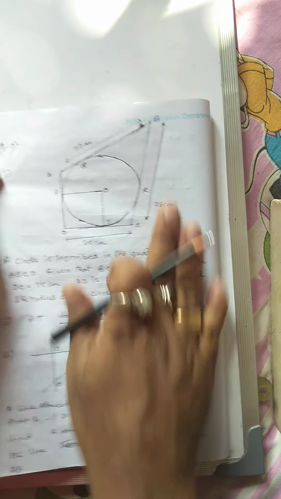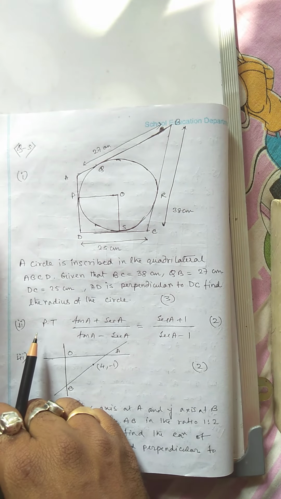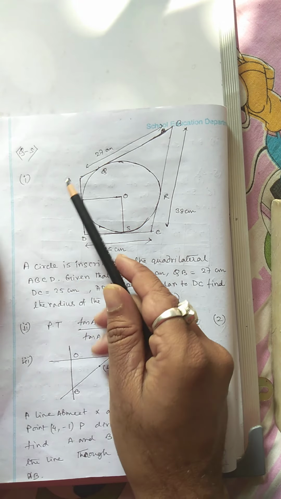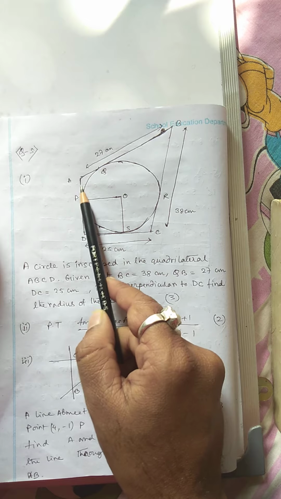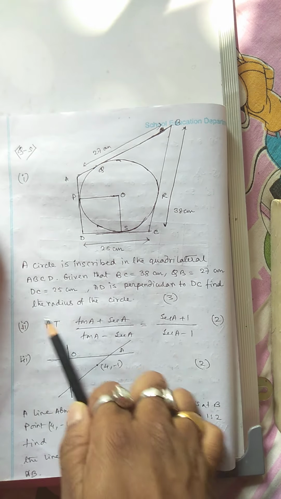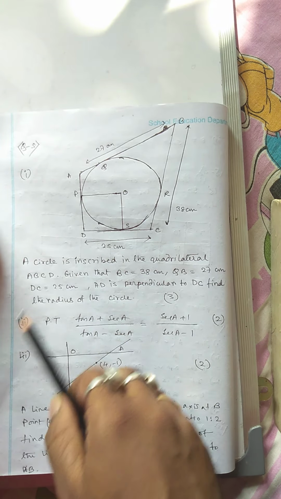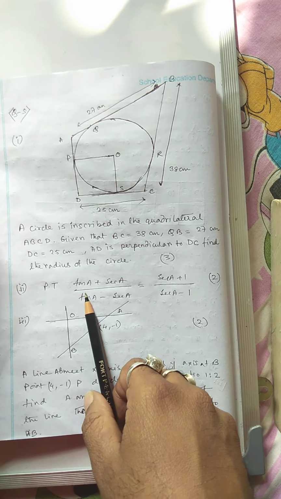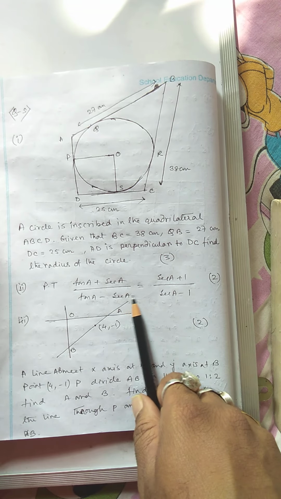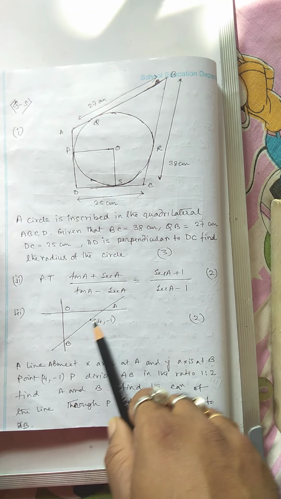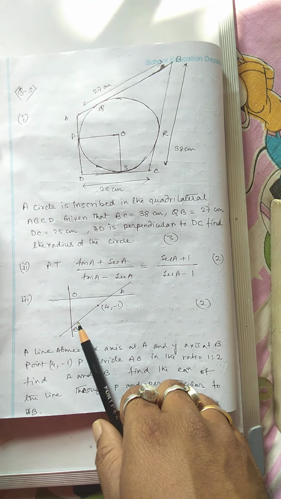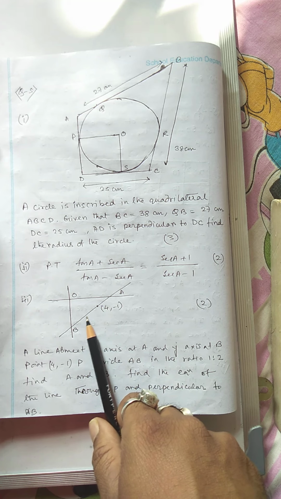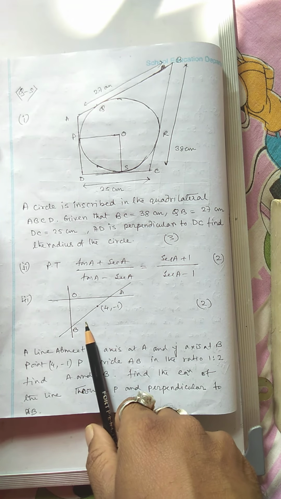Then another question from circle, where you have to use the tangent property: from an external point, if we draw two tangents, they are equal, and you have to use this to solve this problem. Then another application of trigonometric identities, where you have to prove, and this is the most important question from straight line, and it is very important for your upcoming examination.